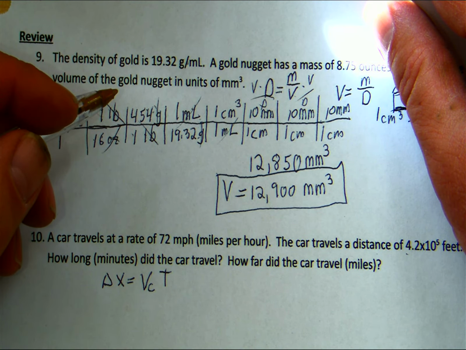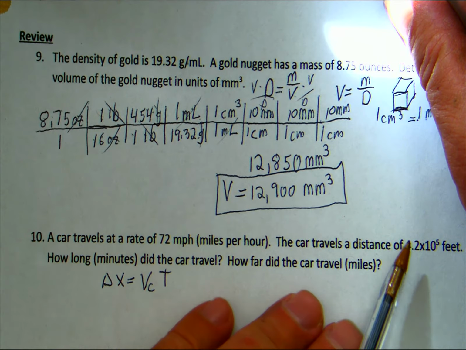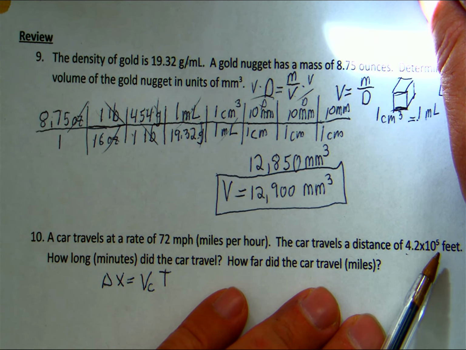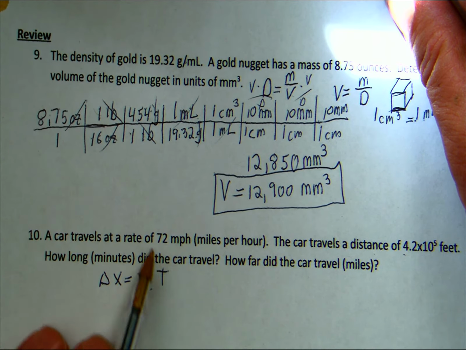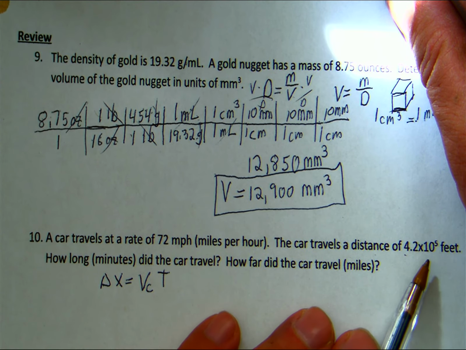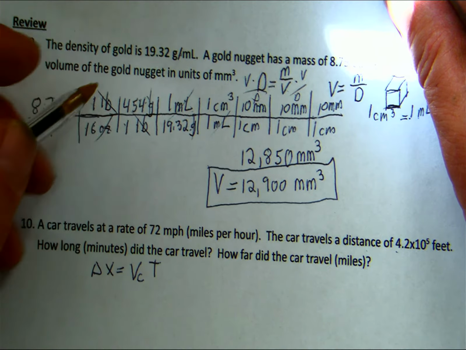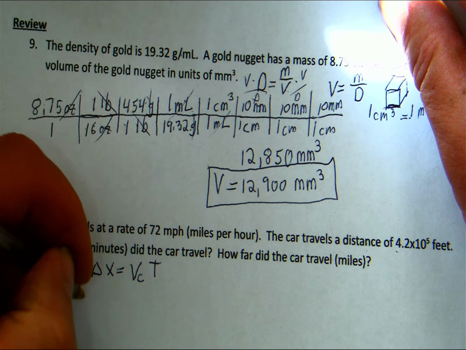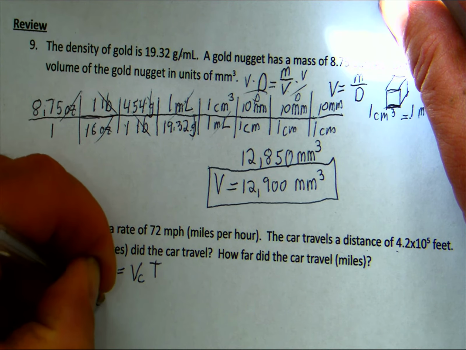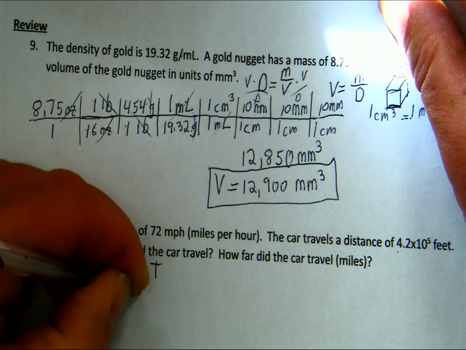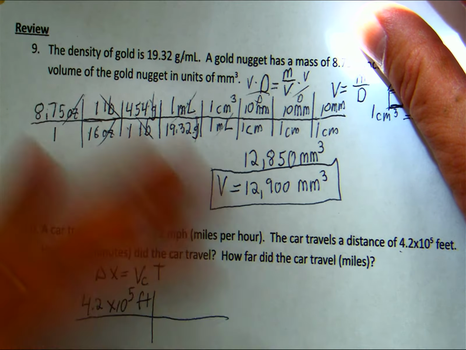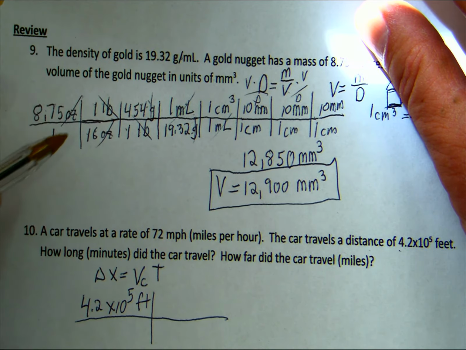And one of the conversions we can do is take the 4.2 times 10 to the fifth power feet and turn that into miles, or we can take miles and turn it into feet. So let's take 4.2 times 10 to the fifth power feet. And this isn't the only way to do it, right? You can go the other way.